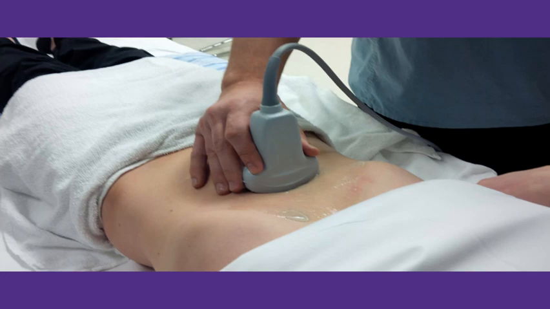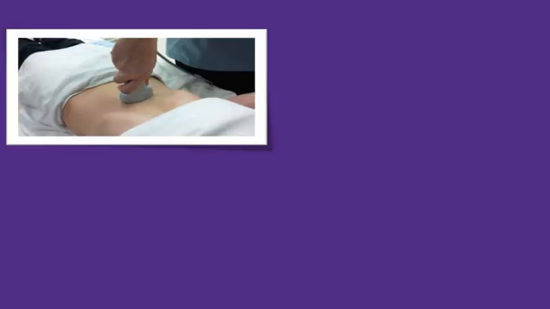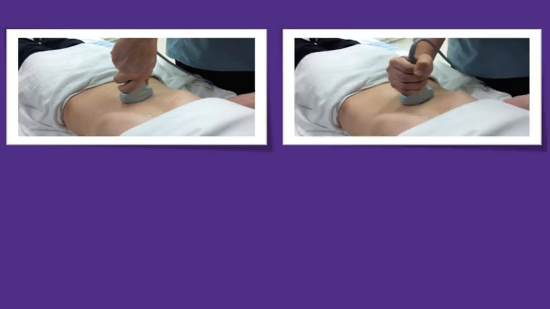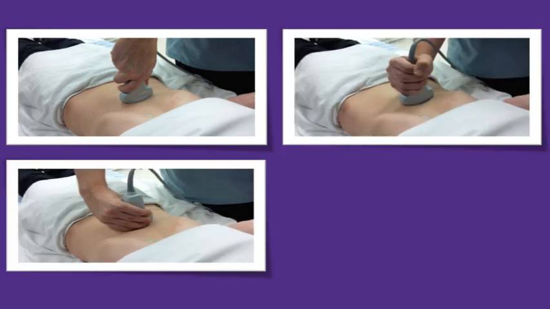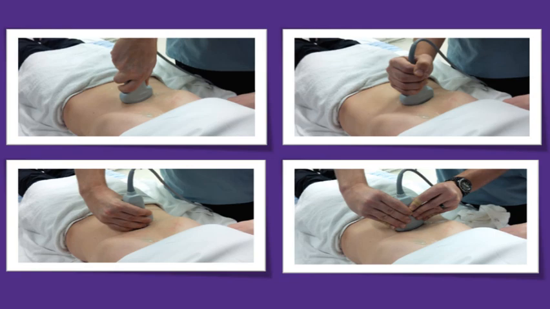With respect to technique, it is easiest to hold the curvilinear probe with your thumb and index finger, allowing your remaining fingers to rest gently on the abdomen. Holding the probe perpendicular to the skin is key in obtaining maximal resolution in this exam. Here are several examples of less than ideal technique, most of which are uncomfortable and don't allow precise movement of the probe. These should be avoided.